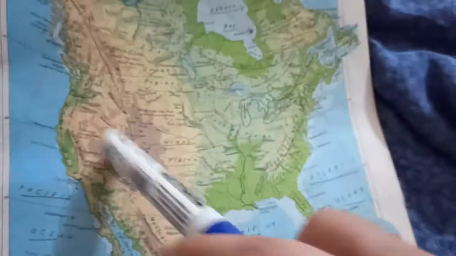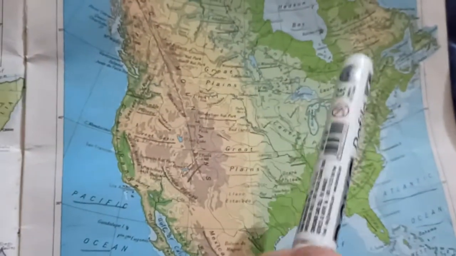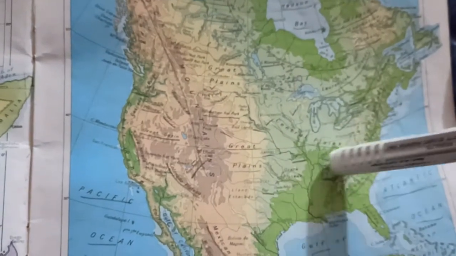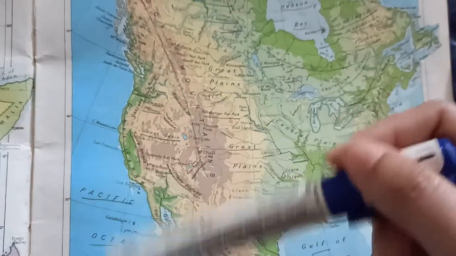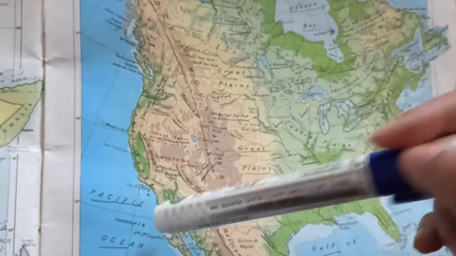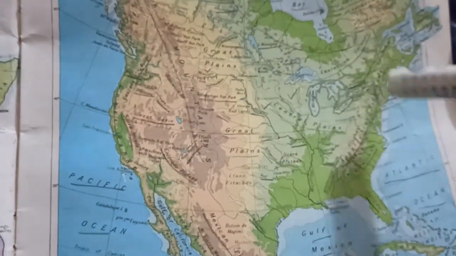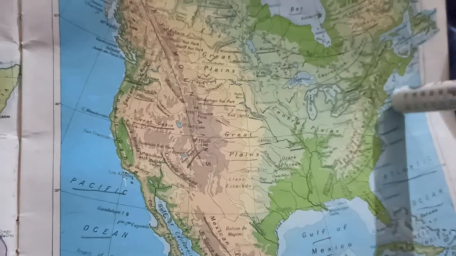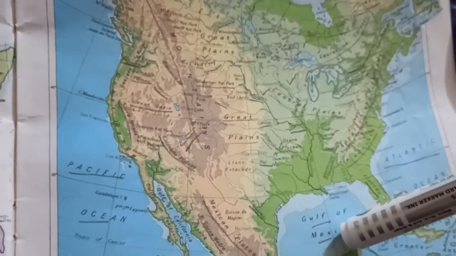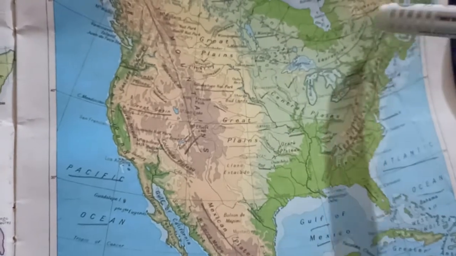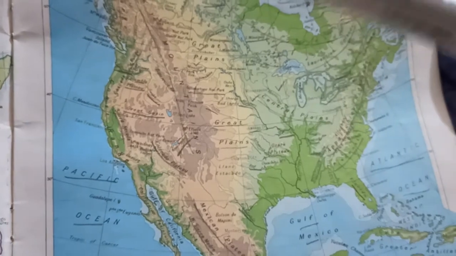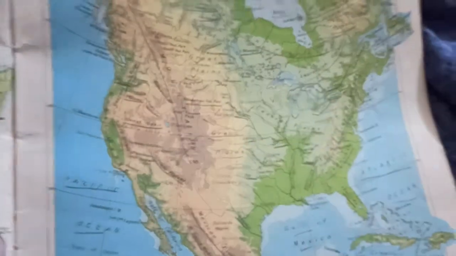So the coastal regions are divided into two portions: the western coastal plain and the eastern coastal plain. The western coastal plain is present in the Pacific portion and is much narrower, and the eastern coastal plain follows the Atlantic coast region along with the Gulf of Mexico. This is much wider in comparison to the western coastal plain.